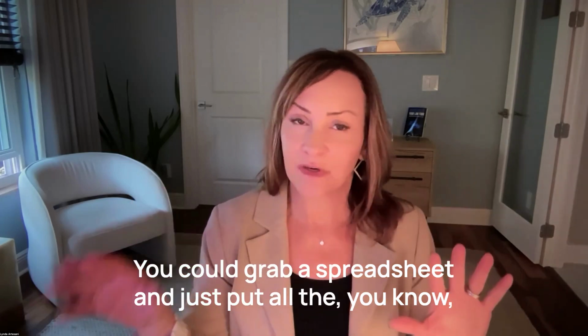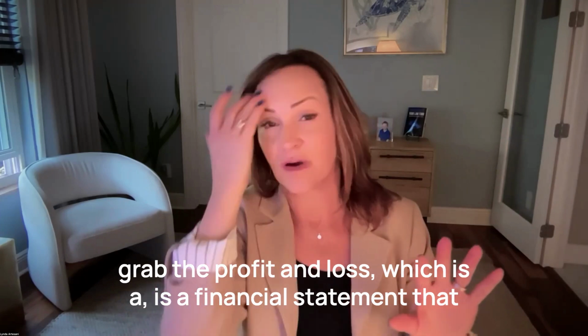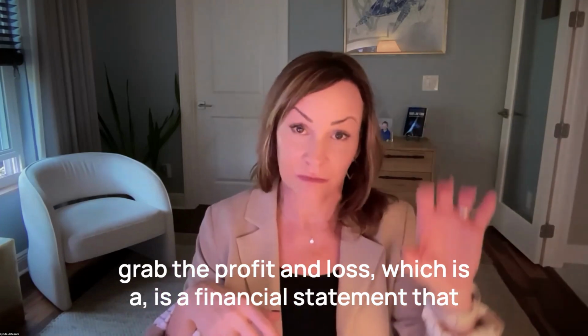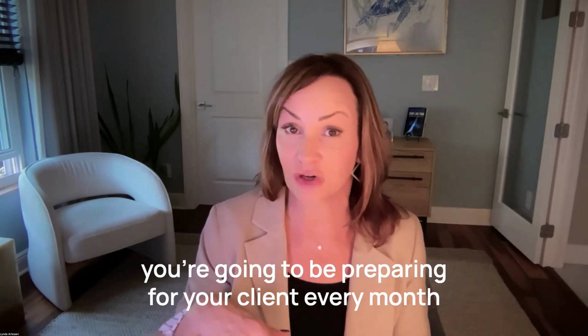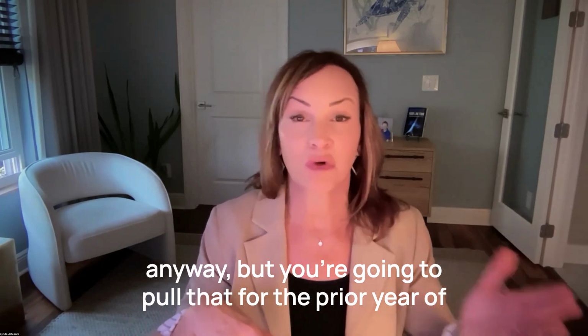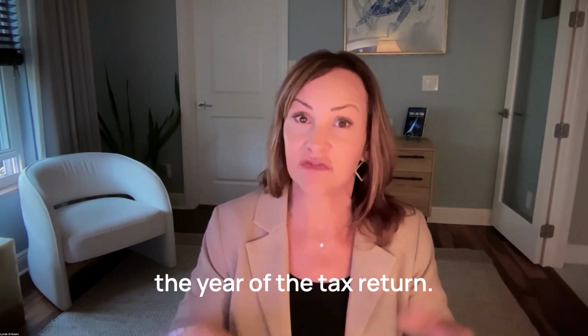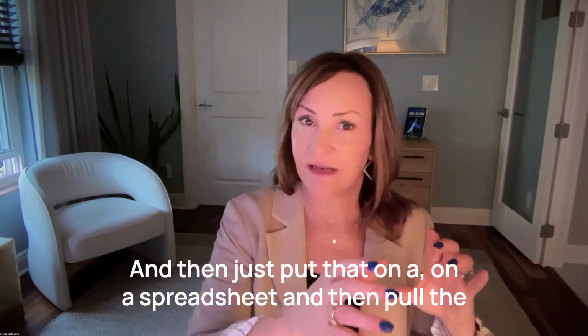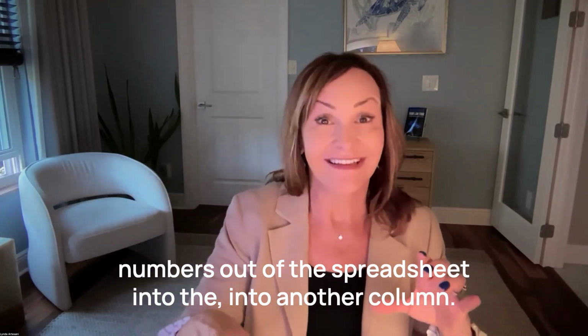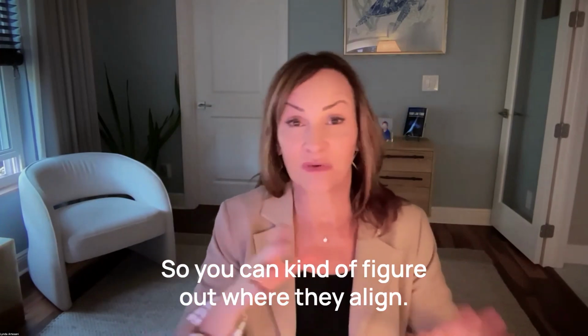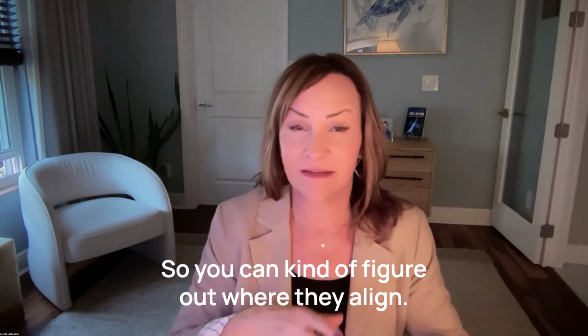You could grab a spreadsheet and pull the profit and loss, which is a financial statement that you're going to be preparing for your client every month anyway. But you're going to pull that for the prior year, the year of the tax return, and put that on a spreadsheet, and then pull the numbers out of the spreadsheet into another column so you can figure out where they align.